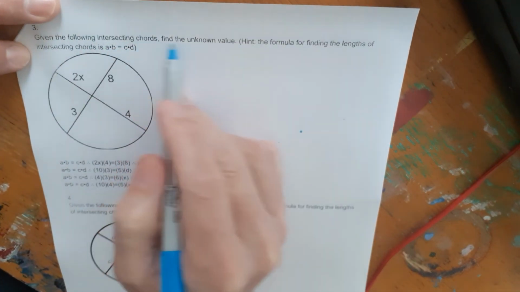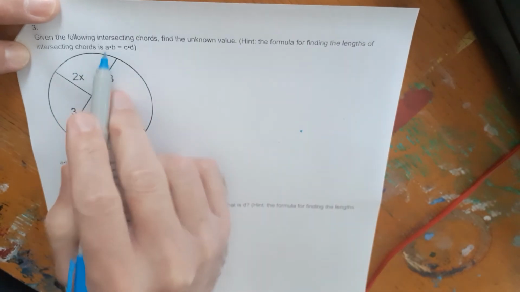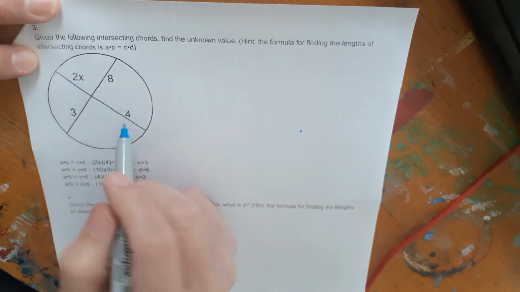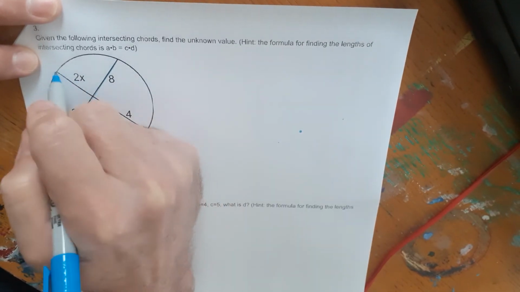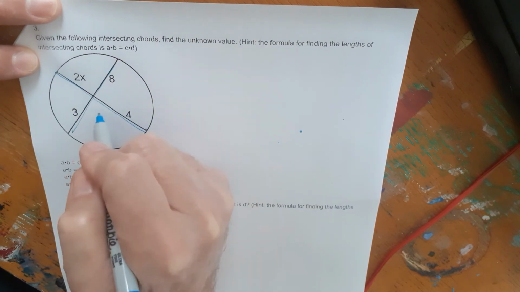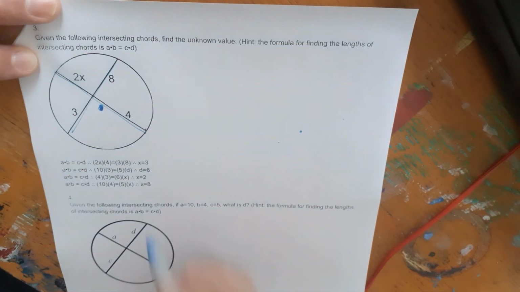Given the following intersecting chords, find the unknown value. Hint, they give us the relationship again. Look at this, this even looks more exciting. Here's a chord. Remember, chords cross from circle to circle, but not through the center. The center of this thing's somewhere in here, right? They're not passing through the center. That's what makes it a chord rather than a diameter.